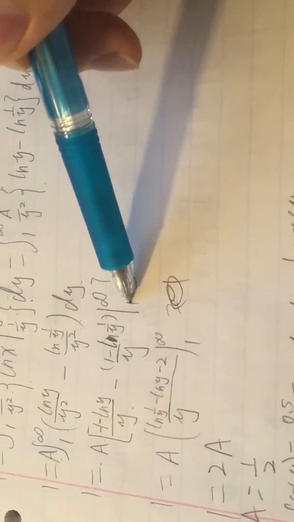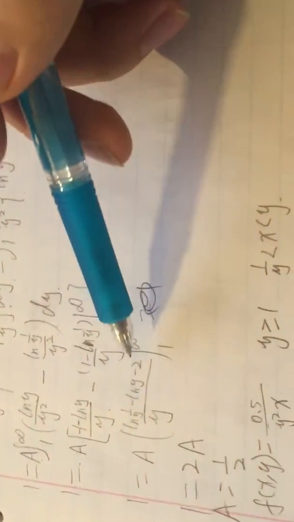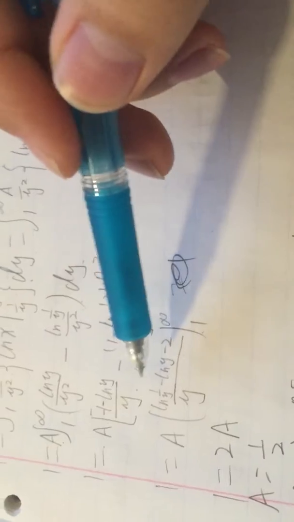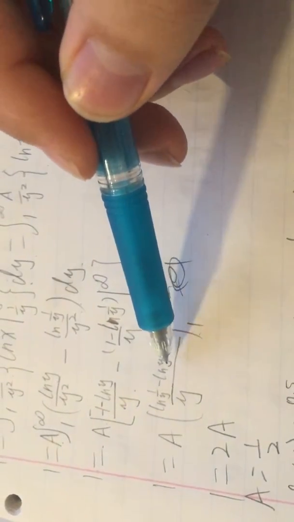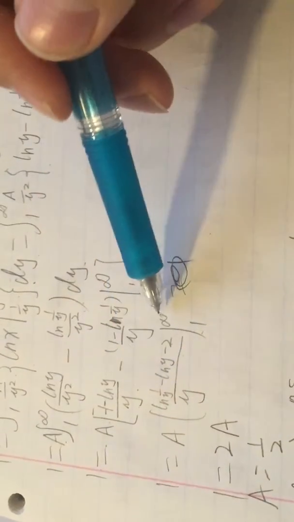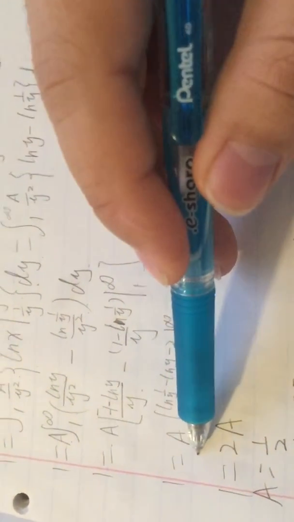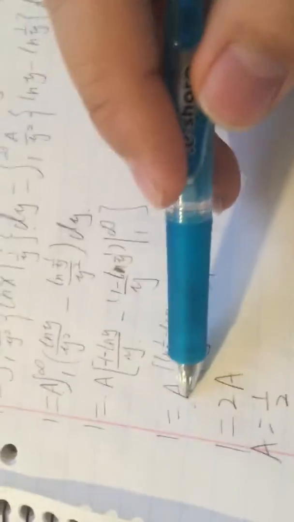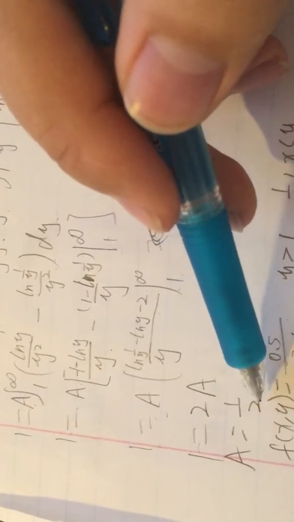Then we do the integral again, and after we plug in all the numbers, we get a times ln(1 over x) minus ln y minus 2 over y from infinity to 1, times a, since we want it to be valid. We set this equation equal to 1, and we get 2 times a equal to 1. So a is equal to 1 over 2.